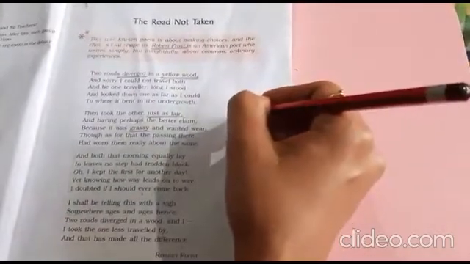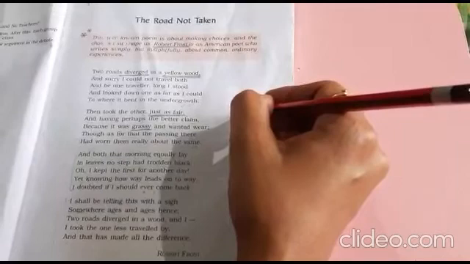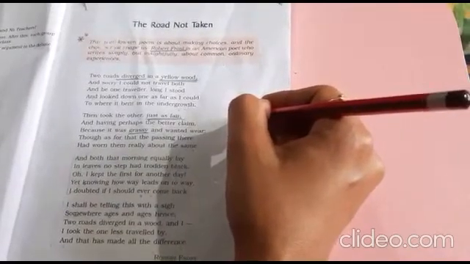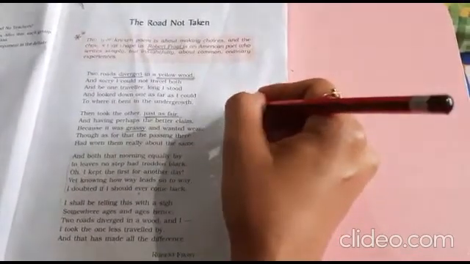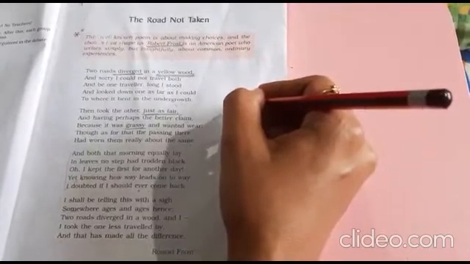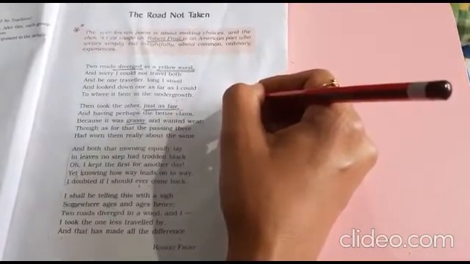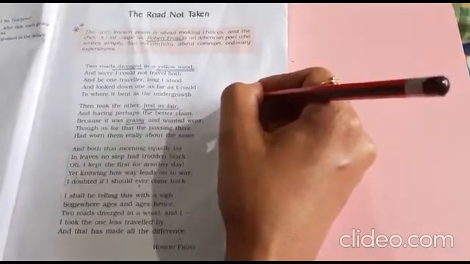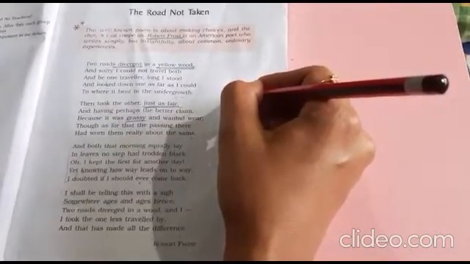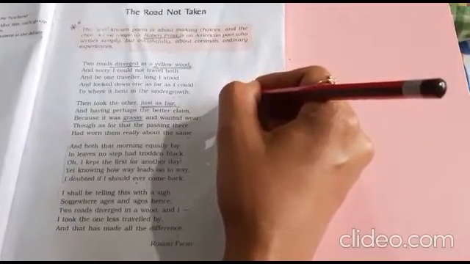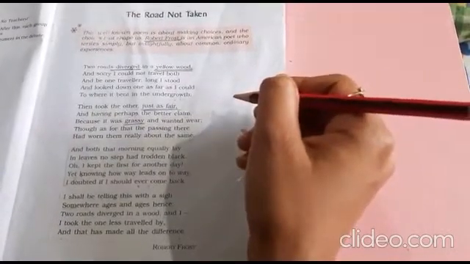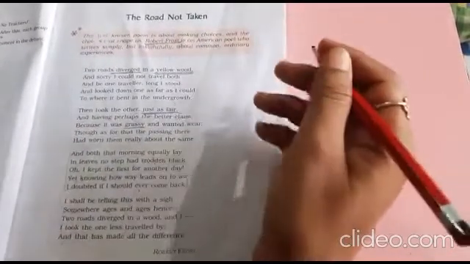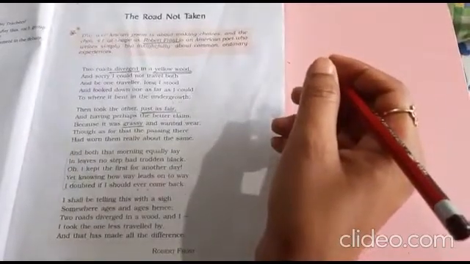So the poet has tried to give a message through this poem that the choice we make in our life has an impact on our future. If we make a wrong choice, we regret it and cannot undo things to make it right. So we must be careful, we must be wise while making a choice.